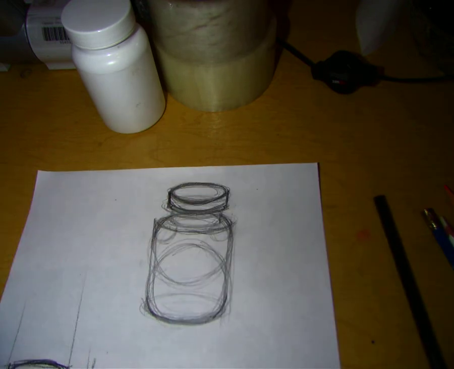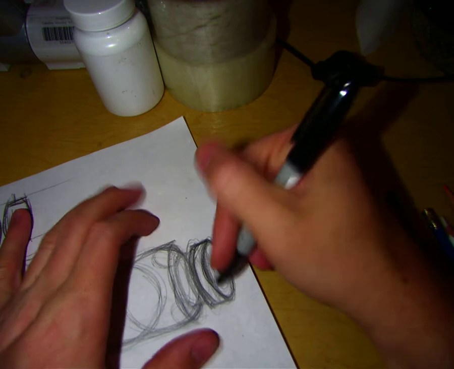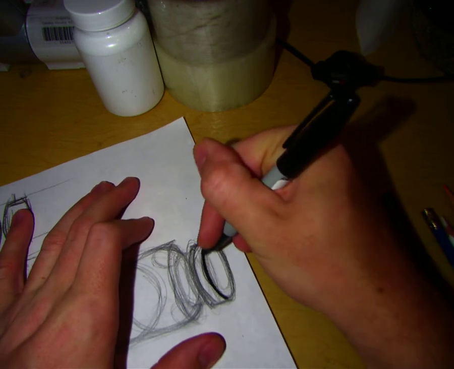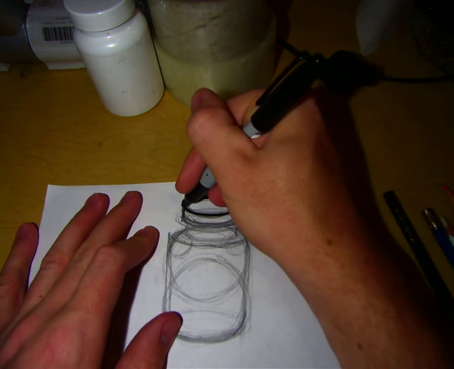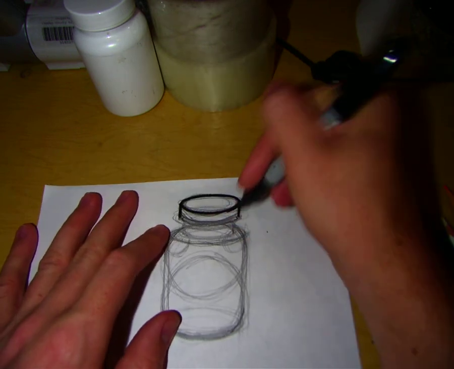Just for the sake of argument, so you can see what's going on here, I'll bold this up. Obviously you don't want to do this, but just saying.